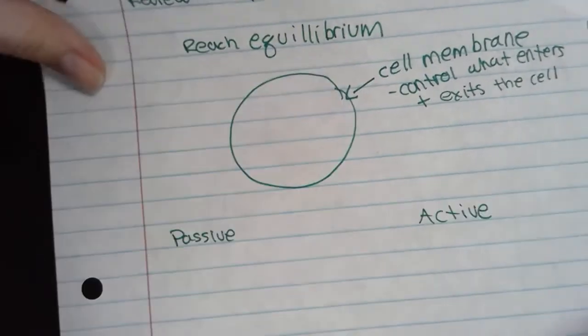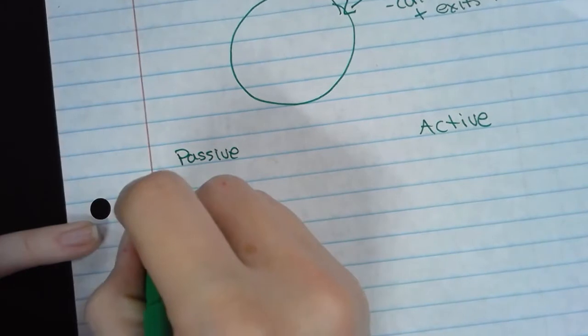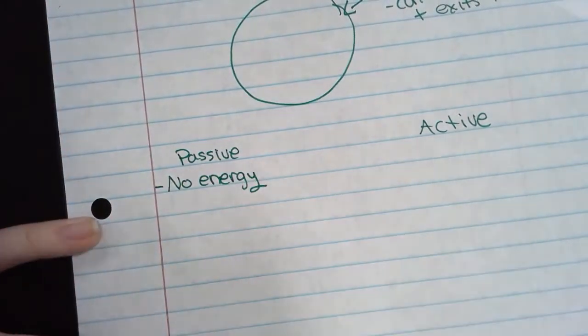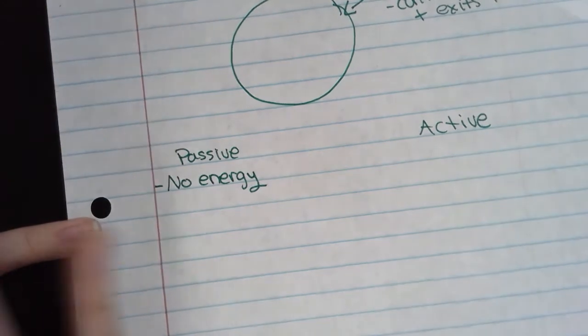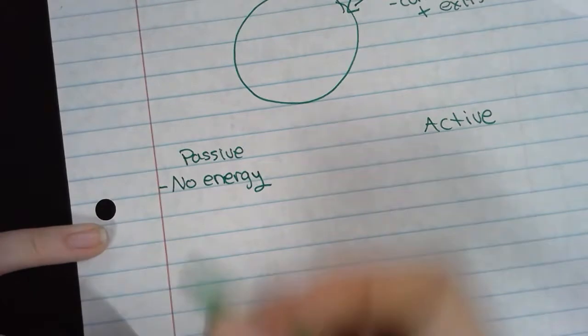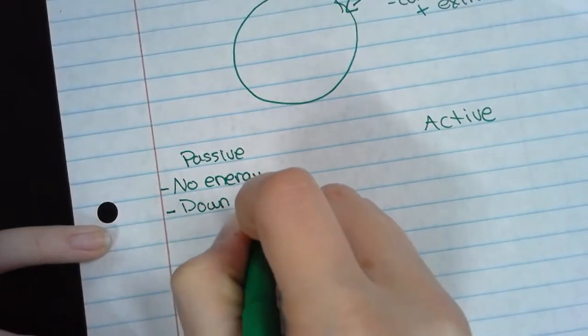So passive transport, I'm going to do passive first. Passive requires absolutely no energy. Think like passive, you're just like watching people pass by from your couch, not really doing anything, not expending any sort of energy. Passive transport goes down the concentration gradient.